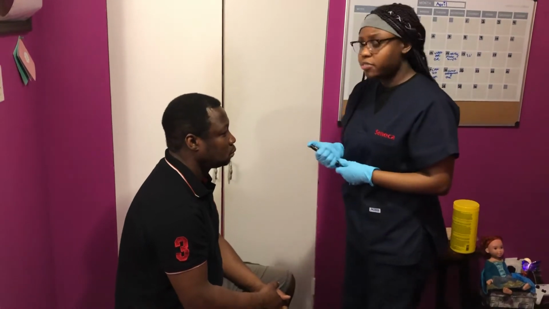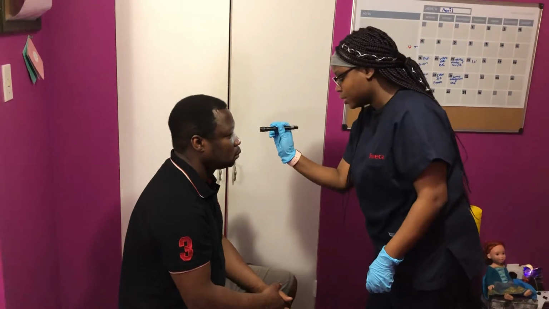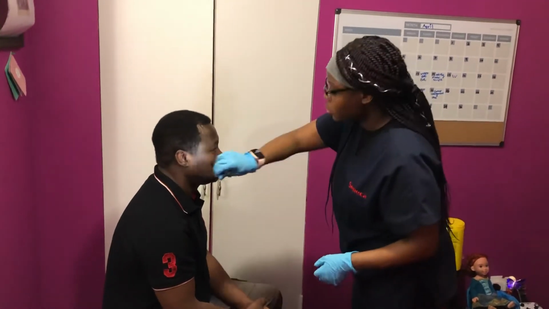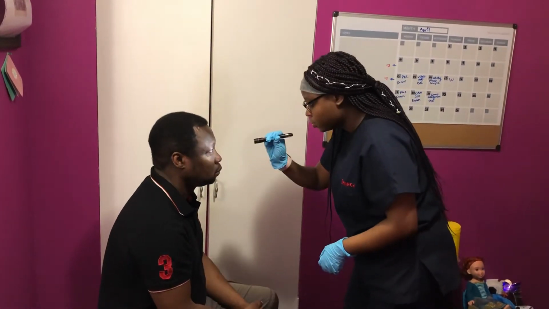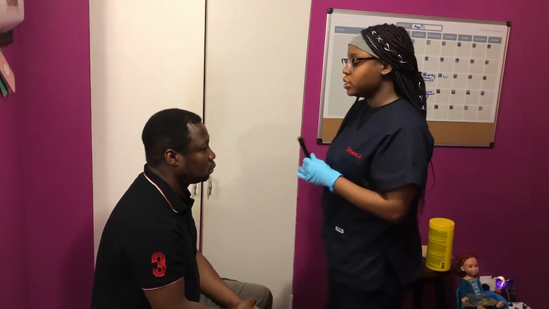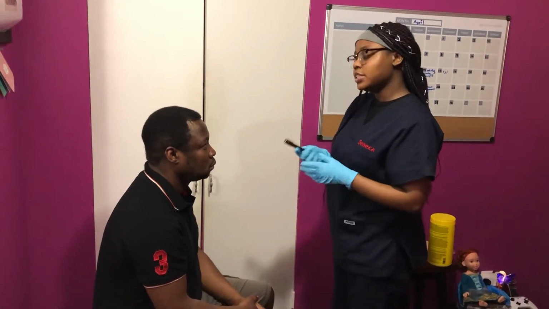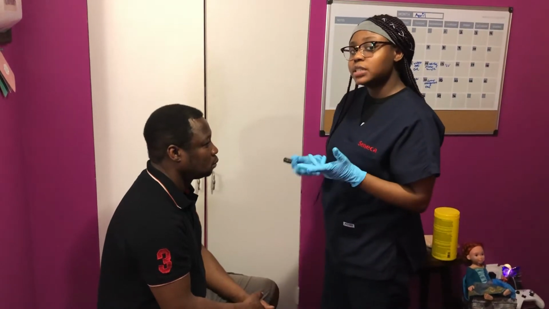Now I'm going to move on to testing direct and consensual light reflex. So for direct light reflex, the eyes are constricting, and for consensual light reflex, the eyes are also constricting. Now I'm going to move on to testing for accommodation. So I'm going to ask you to look at the tip of my light for me. Alright, now continue to look. Alright, perfect. So for accommodation, the eyes are dilated, and as I move in, the eyes focalize.